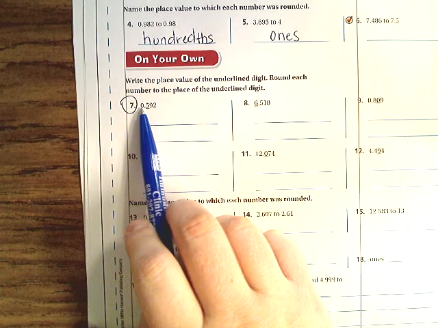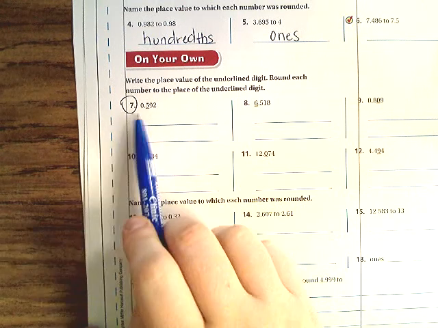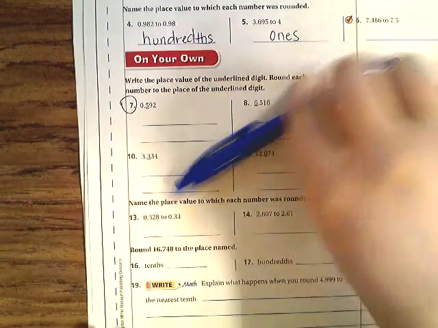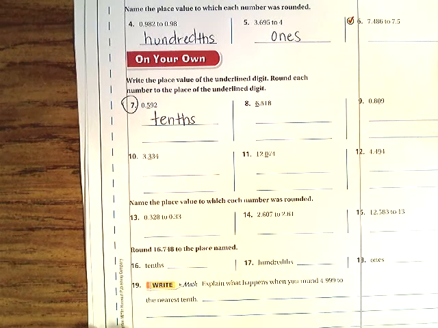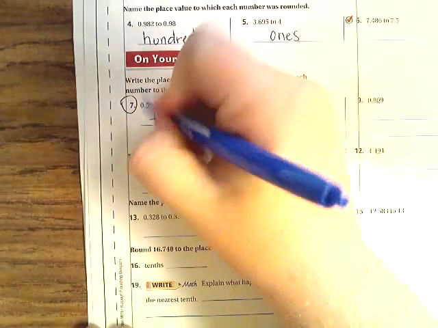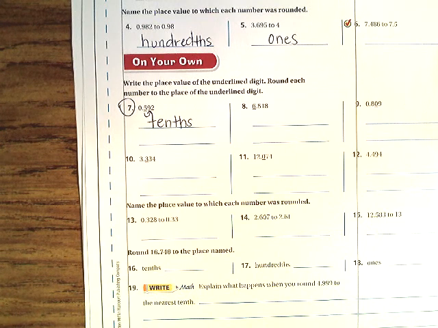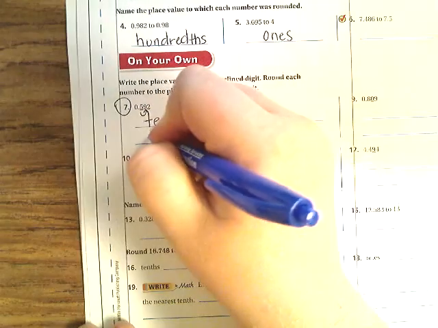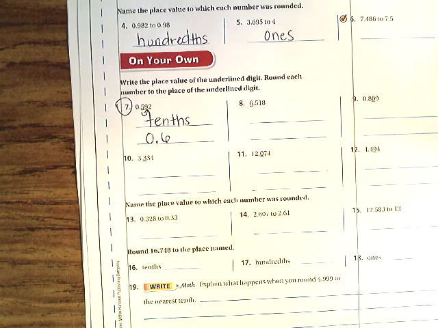So we have 0.592, 592 thousandths. First thing we're looking at is the underlined digit, which is a 5. That is in the tenths position. Then we're looking at rounding it. So it's a 5. We look to the right. That 9 determines what we do with the 5. Because it's larger than 5, the 5 becomes a 6. We increase it by 1. So we write 0.6. We do not write anything after the underlined digit.